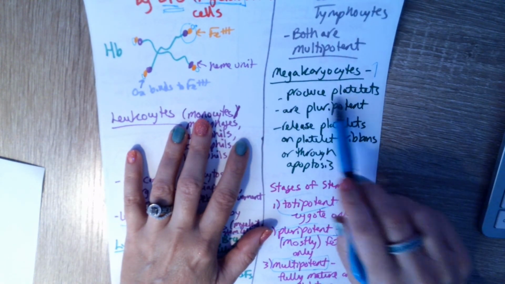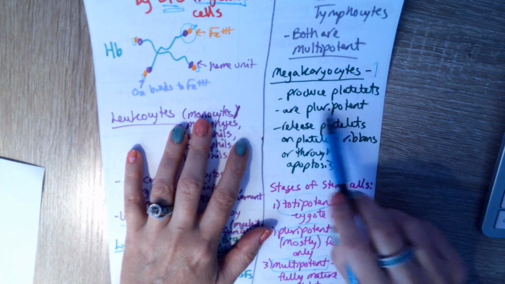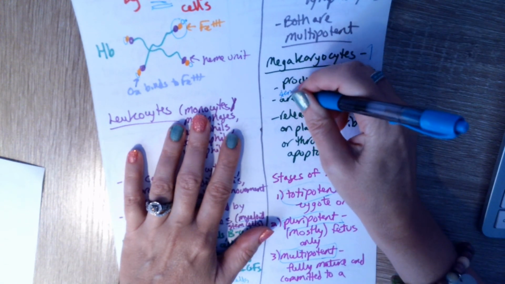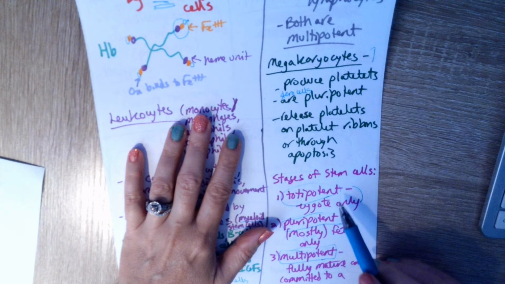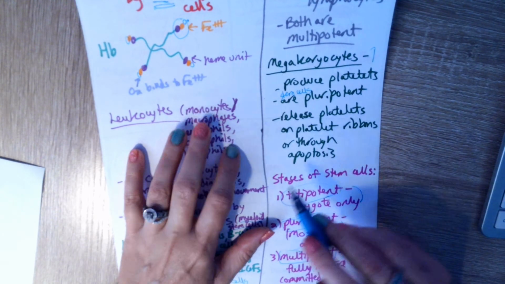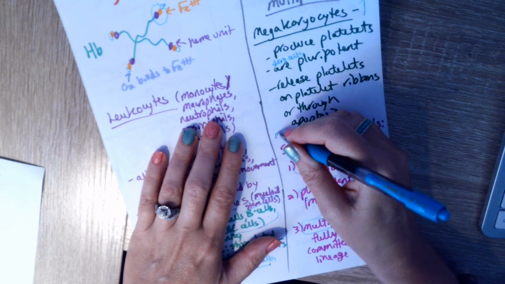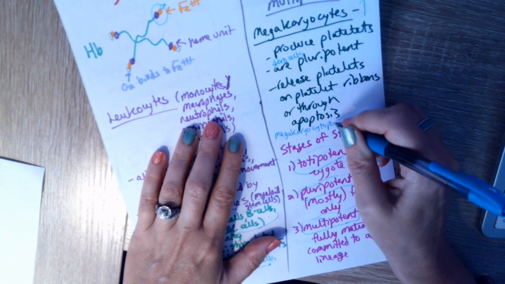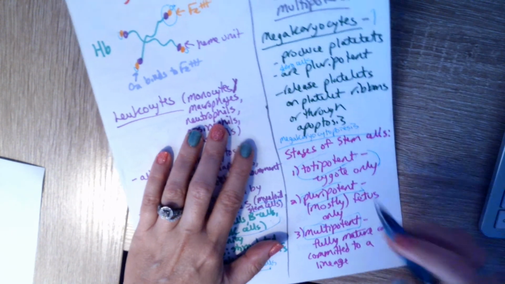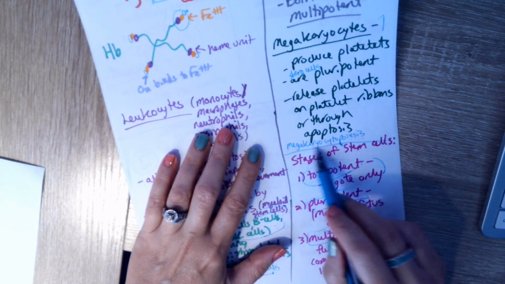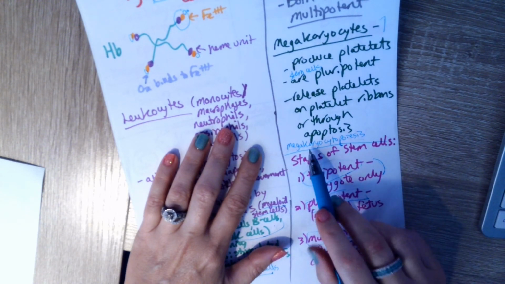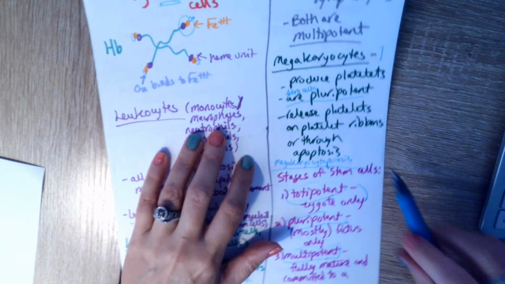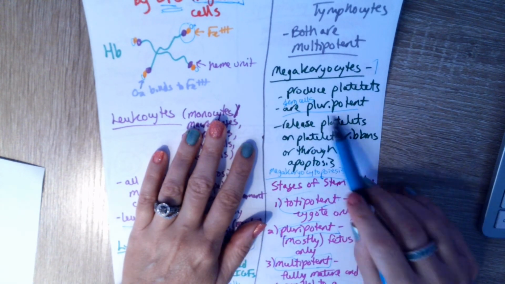These are the big cells, remember, that make the platelets. They're pluripotent stem cells that are responsible for the megakaryocytes. They make megakaryocytes through a process called megakaryocytopoiesis, which, if you just look at poiesis, means to make megakaryocytes. So megakaryocytopoiesis is done by these pluripotent stem cells. And then once you have the megakaryocyte, they make the platelets inside themselves.